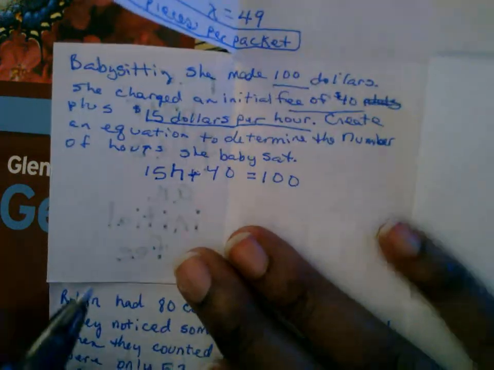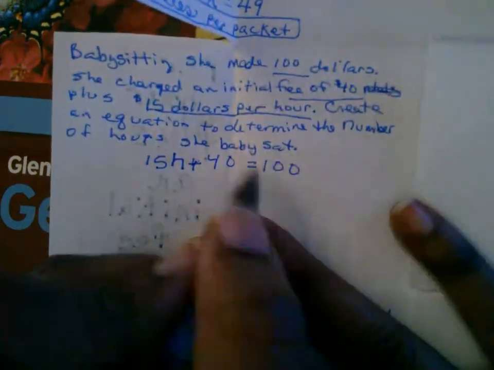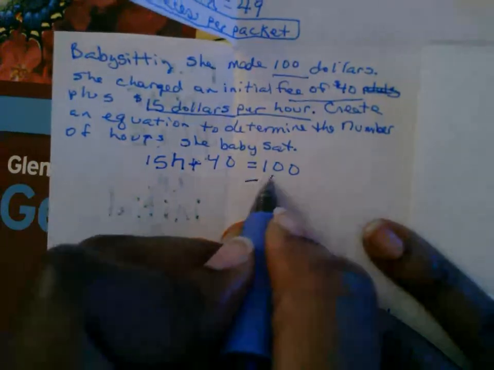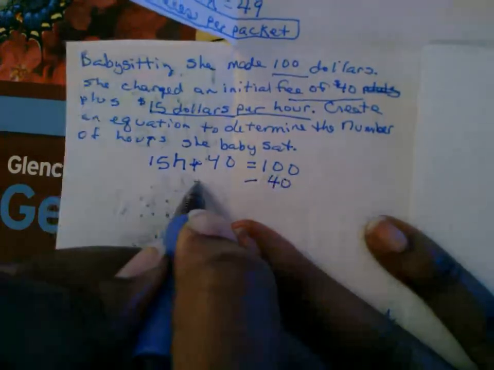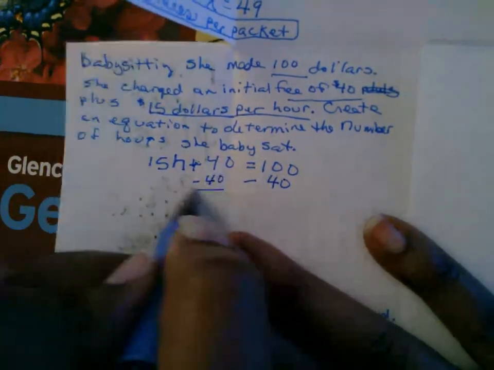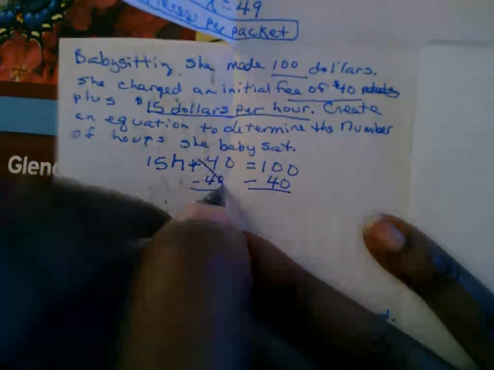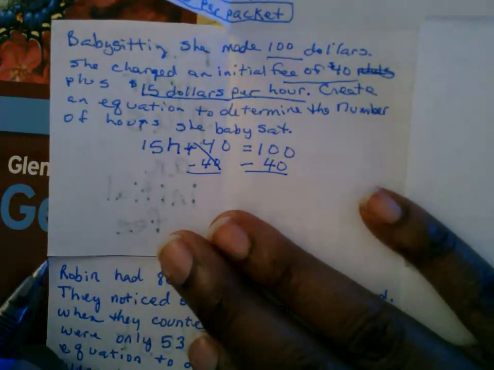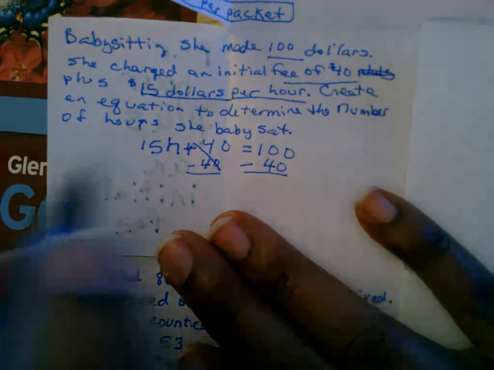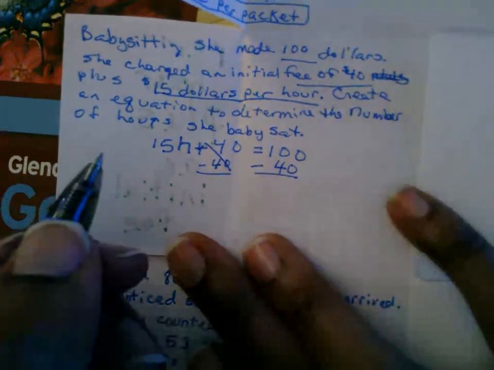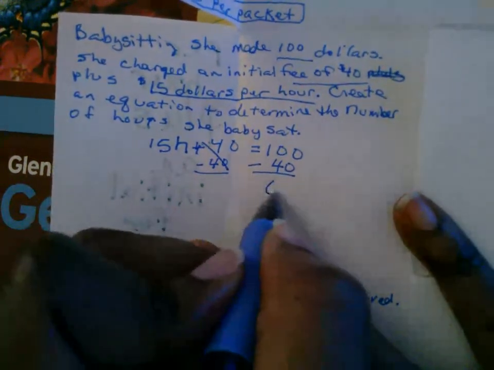That means that this $100 includes the $40 fee. So I'm going to take away the $40 fee that was paid first. That leaves how much money? $60.